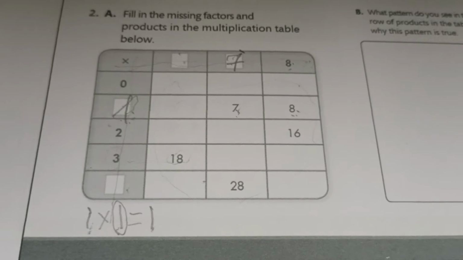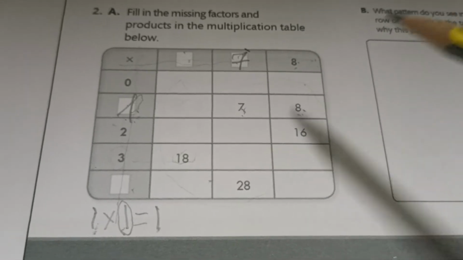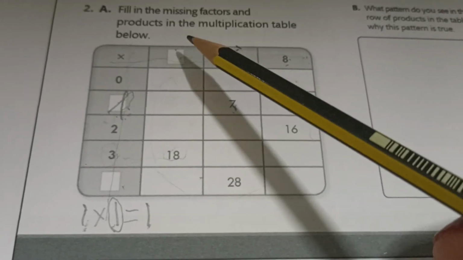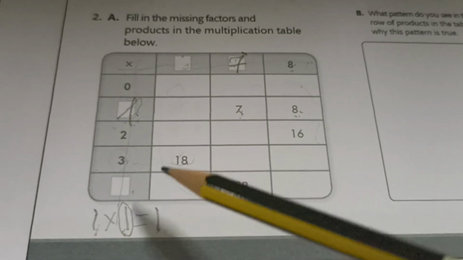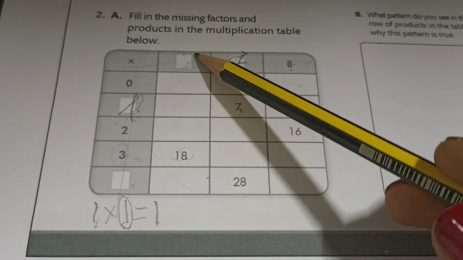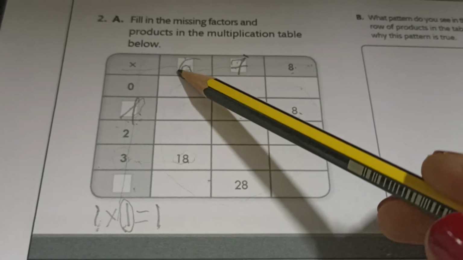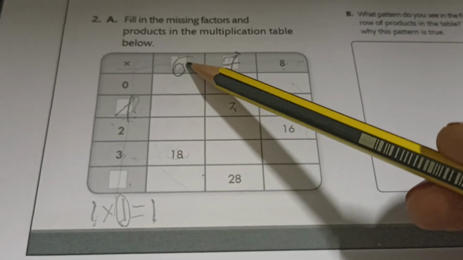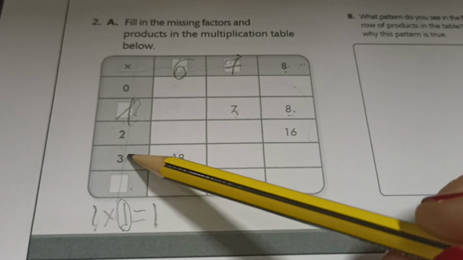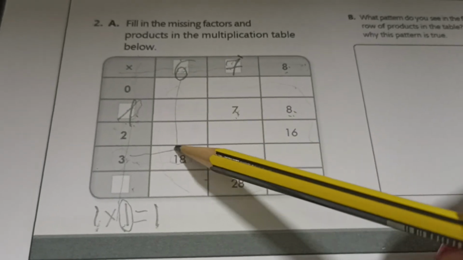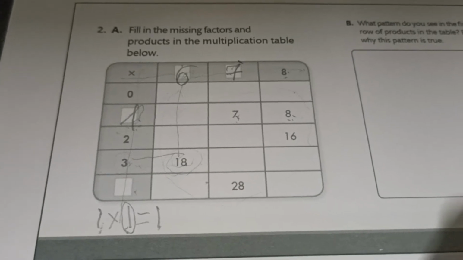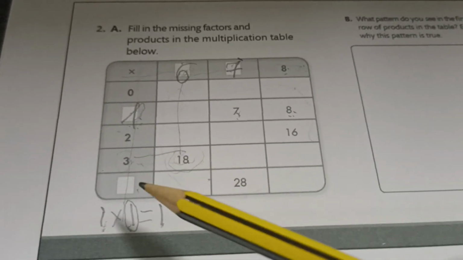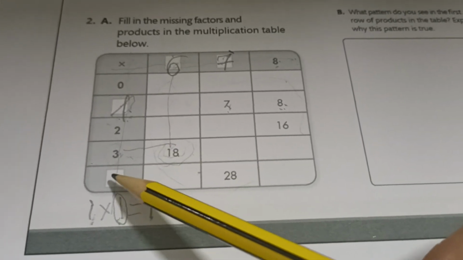So, 3 times what number gives you 18? 3 times 6 gives you 18, okay? That's how you know that here is 6, because again, factor and factor takes you to the product, okay? Like this. And one more factor is missing, this one, okay?